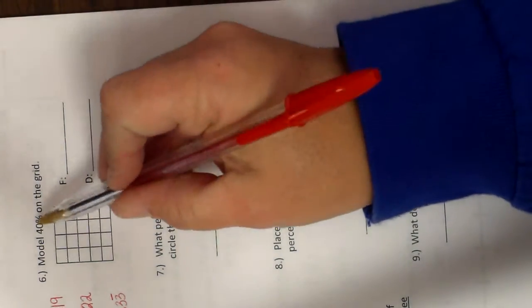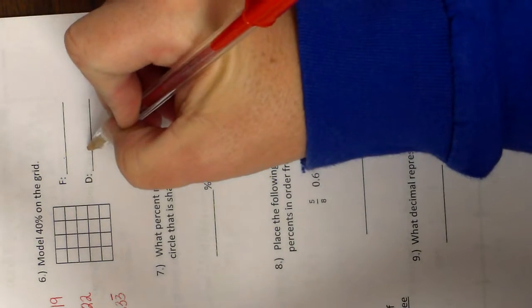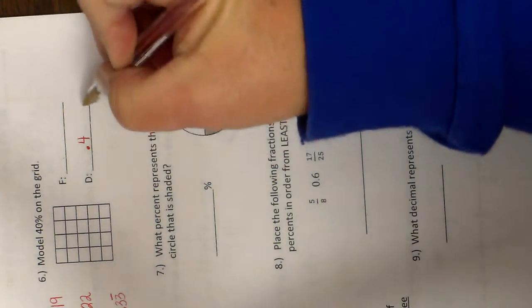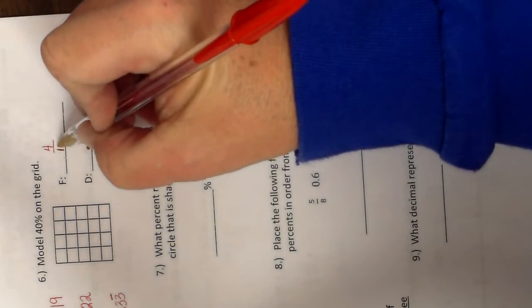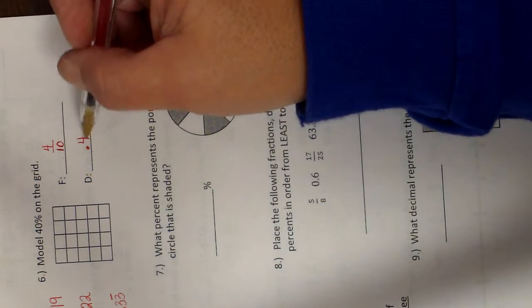Looking at number 6, it says to model 40% on the grid. Well, you have an empty grid. You have to model 40%. What does 40% look like as a fraction and a decimal is what it is asking you first. As a decimal, it would be decimal .4 or decimal .40. As a fraction, it would be 4/10 or 40/100, depending on which way you're setting your decimal up. Either a .40 or just a decimal .4, 4/10ths, or 40/100ths.